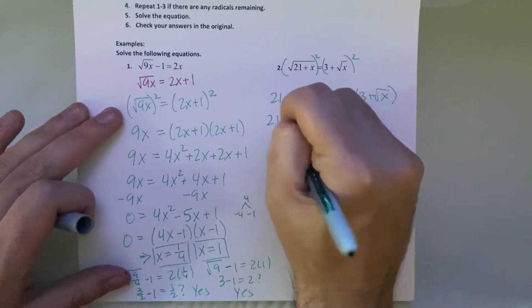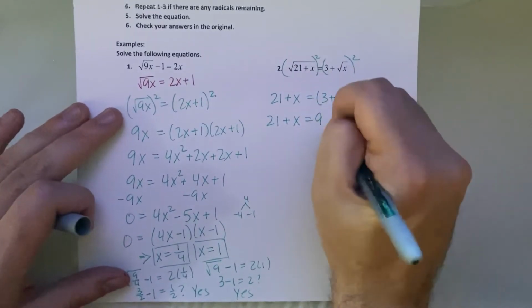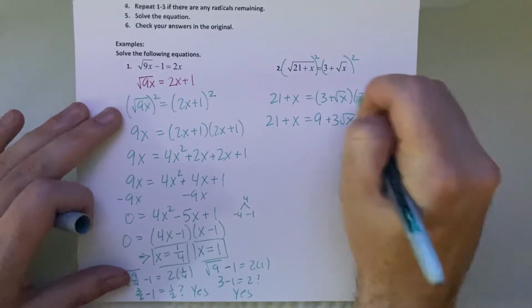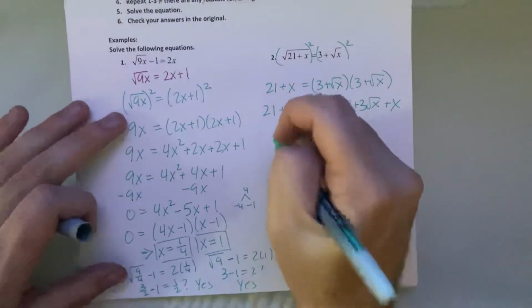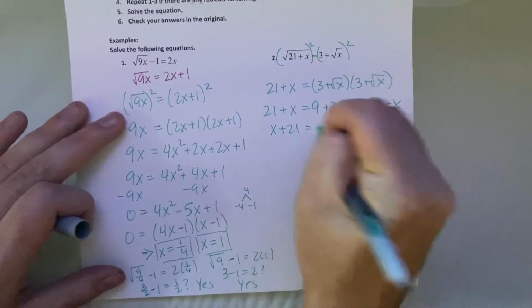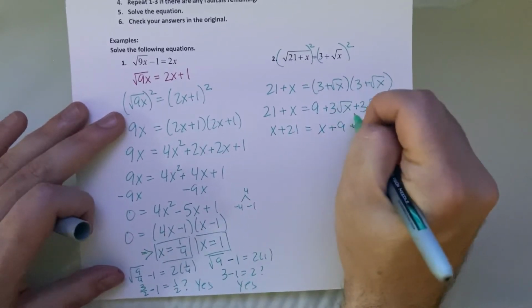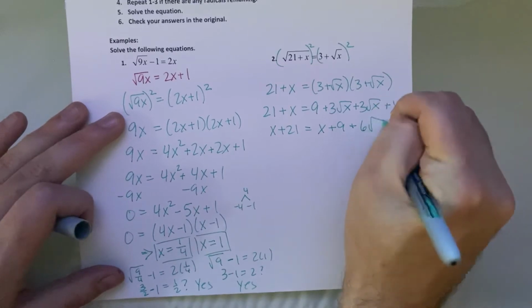So we get 21 plus x equals, distribute, 9 plus 3 square roots of x plus 3 square roots of x plus x. So in total, I've got x plus 21 equals, I'm going to bring the x to the front, x plus 9. When I take 3 square roots of x plus another 3 square roots of x, that's 6 square roots of x.